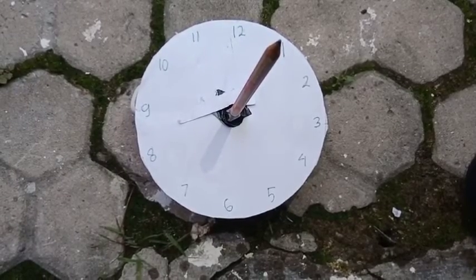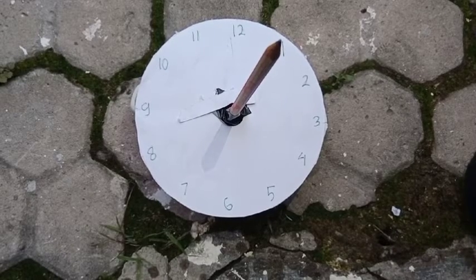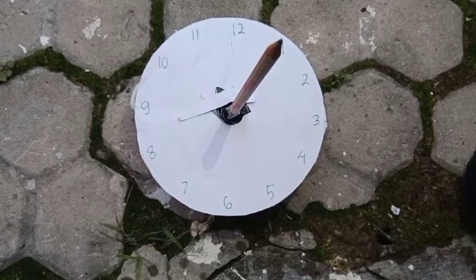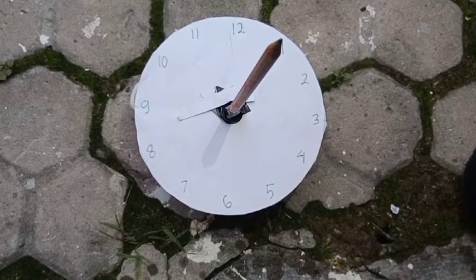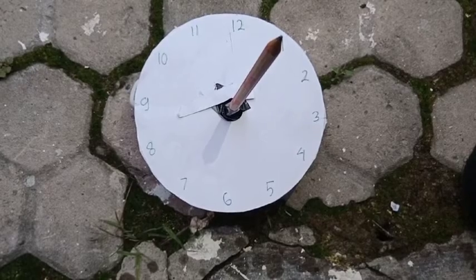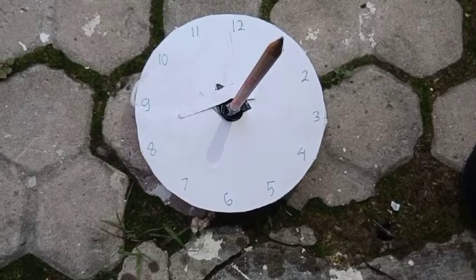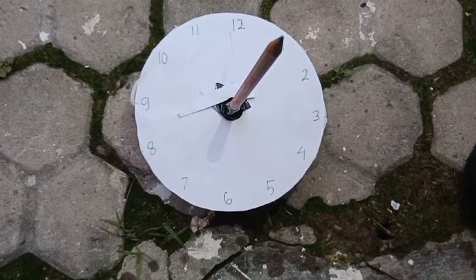When we put the clock outdoors, we must observe the length of the shadow. Like this morning, the shadow is at 7 o'clock.